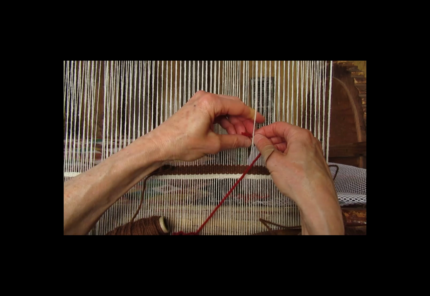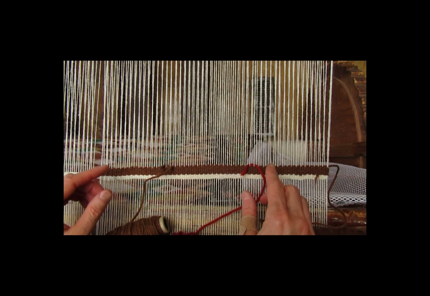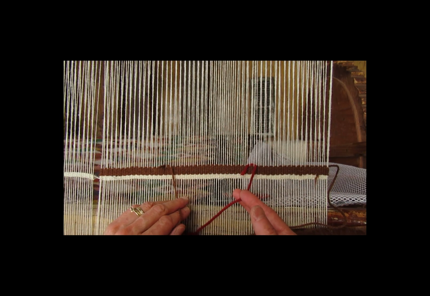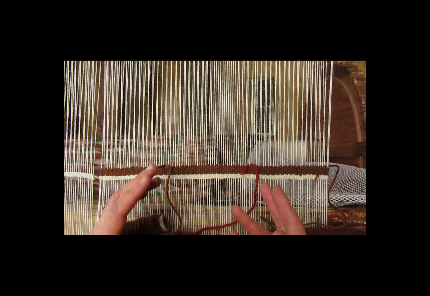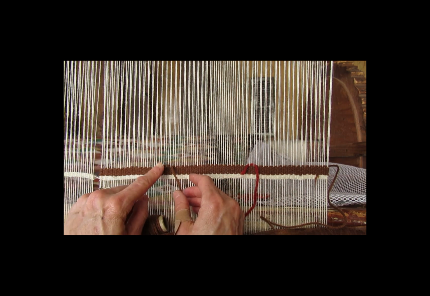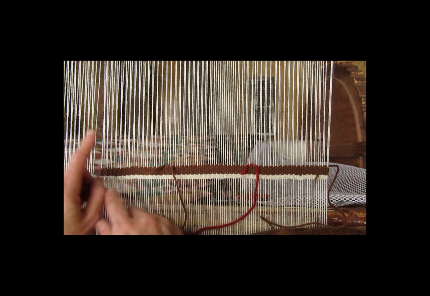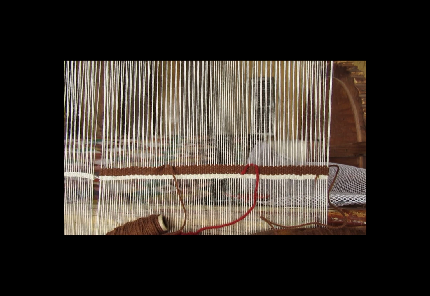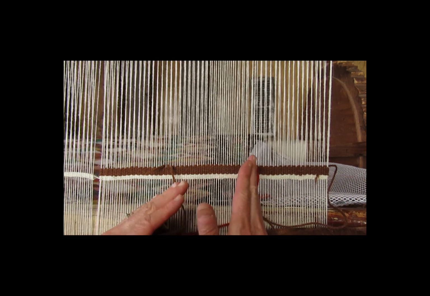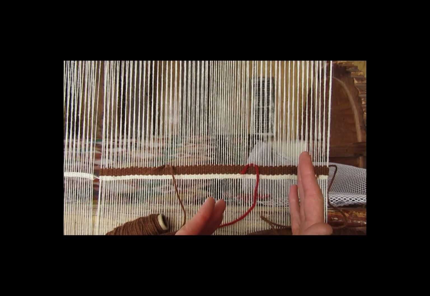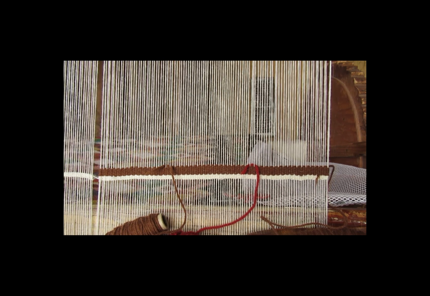And I'm going to lock these in so that the active yarn is on the right side of each of their color areas. It's on the right side, and the tail is on the left side. Now each of these yarns is at the right side of its active color area, what it's going to weave.